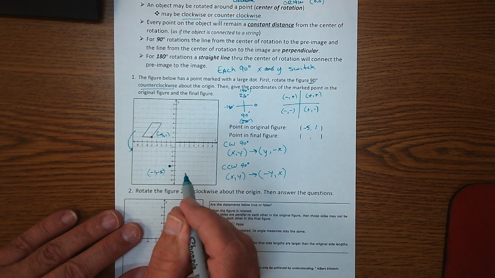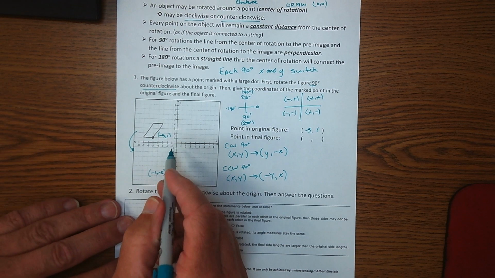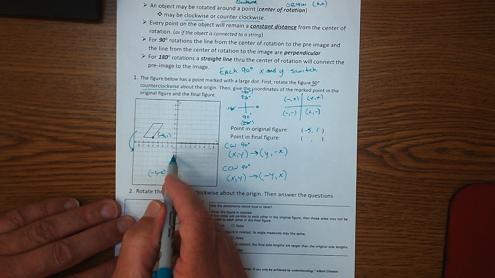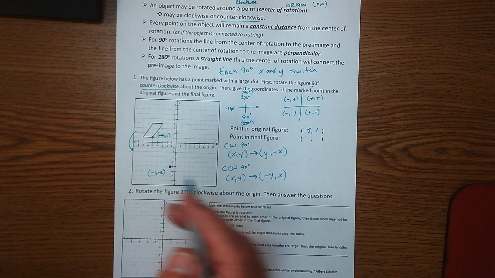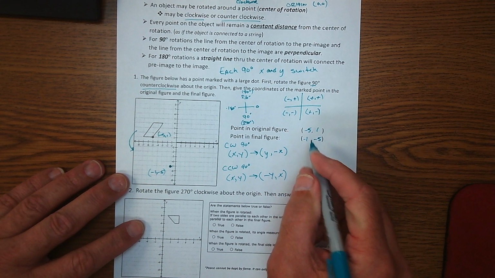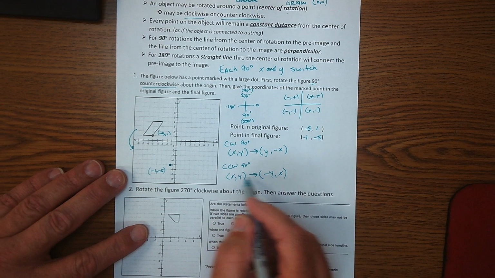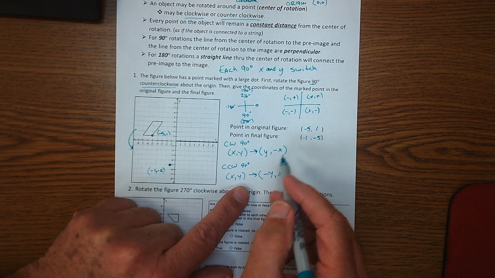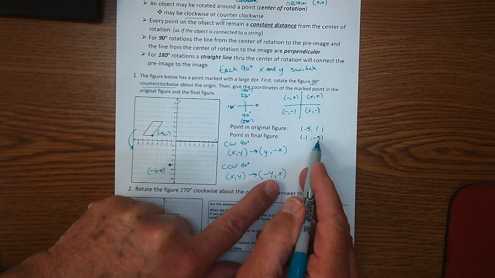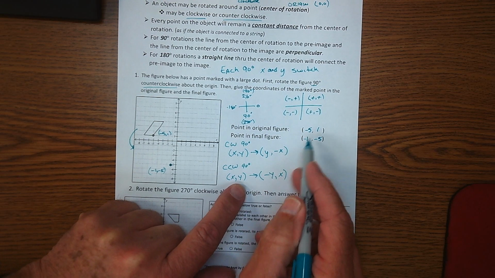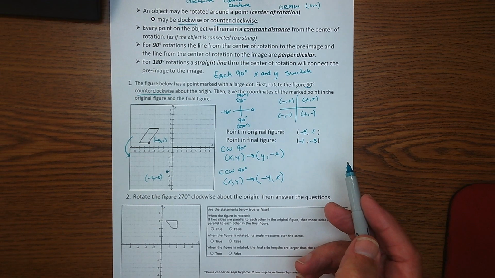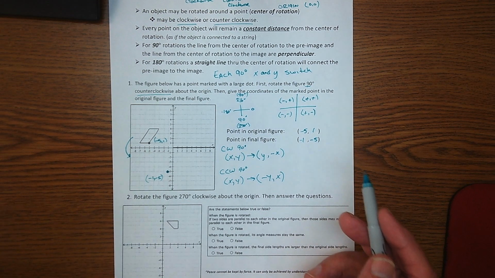Because we change X and Y places, so I know what quadrant it's going into. It's 5, 1 going into this quadrant, so it's got to be negative 1, negative 5 to stay in this quadrant. So this point is negative 1, negative 5. Now, that fits my rule perfectly because this is a counterclockwise rotation, so it's this rule right here. The X was negative 5. It went to the back and stayed at negative 5. The Y was a positive 1, but it came to the front of the bracket and became a negative 1. So the opposite of 1.